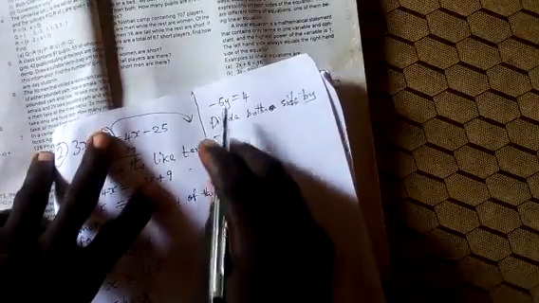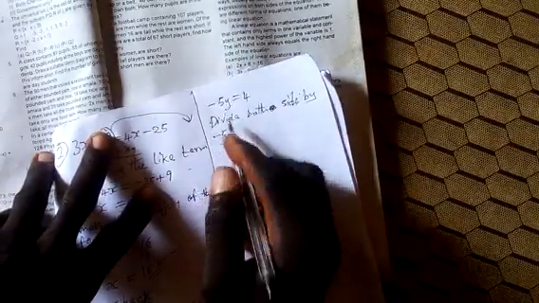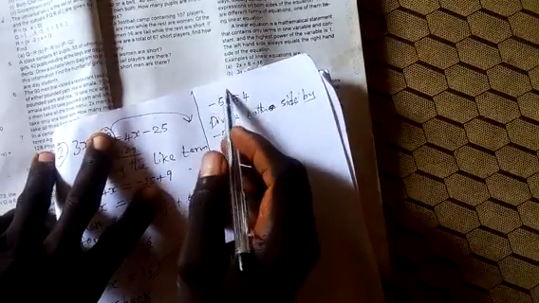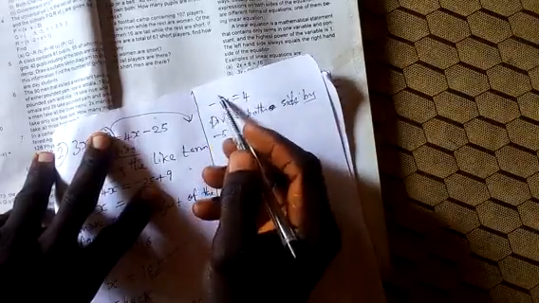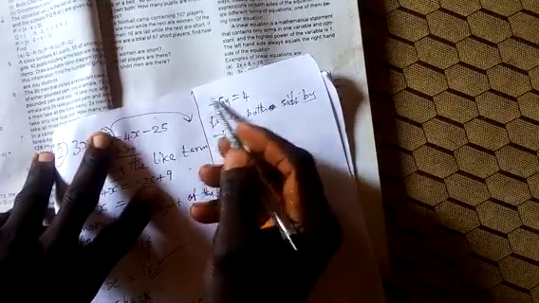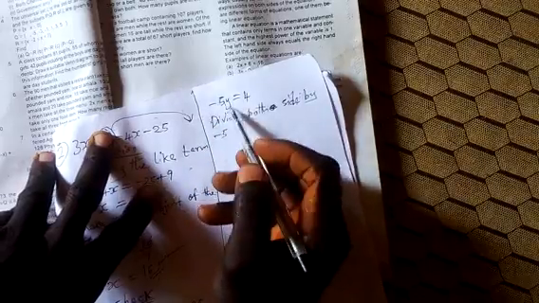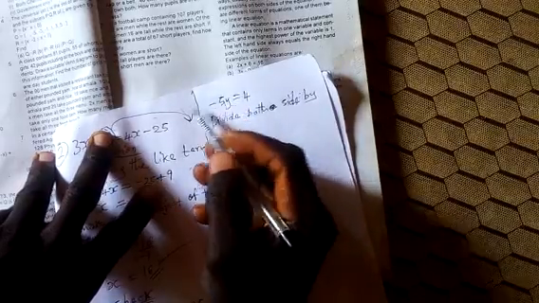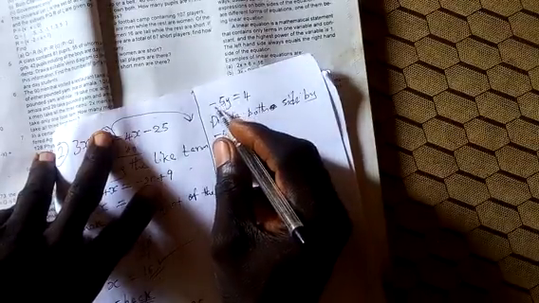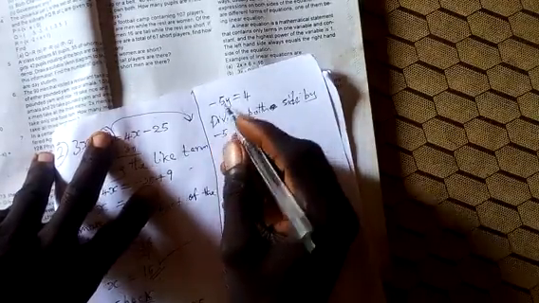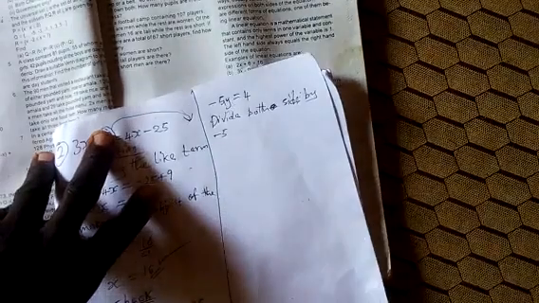Here the unknown variable is y, and the coefficient of y is minus 5. We mean a number in front of y, or any complex expression in front of a particular variable, is the coefficient of that variable. So we are dividing both sides by minus 5 because minus 5 is the coefficient of y.